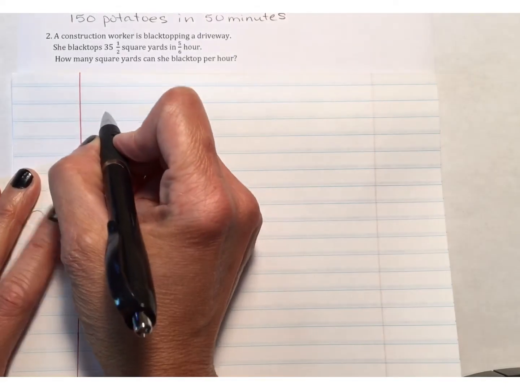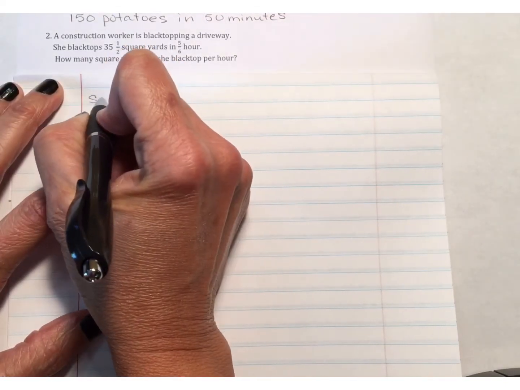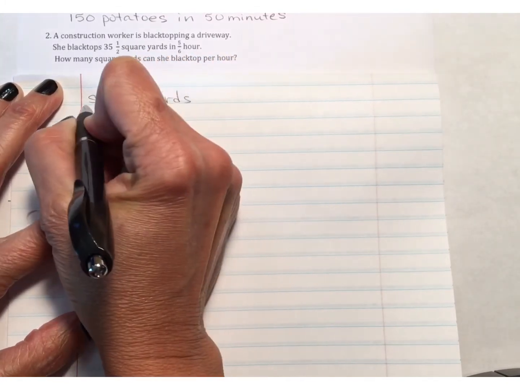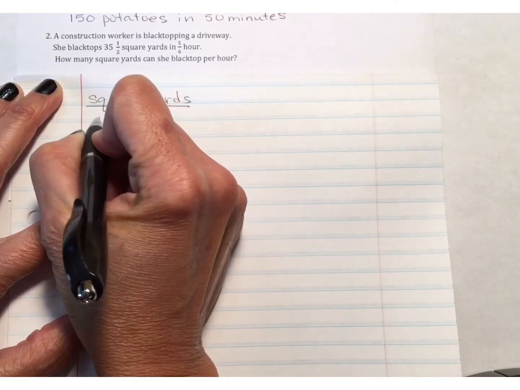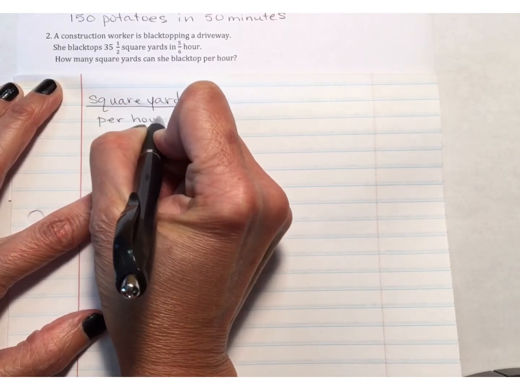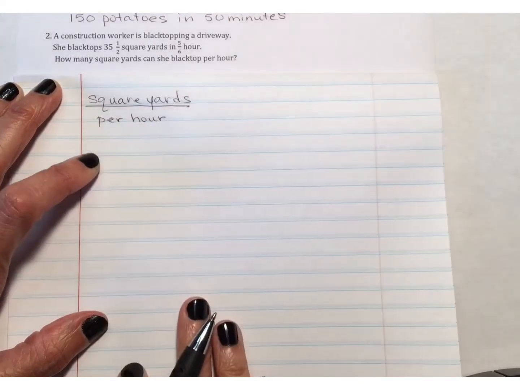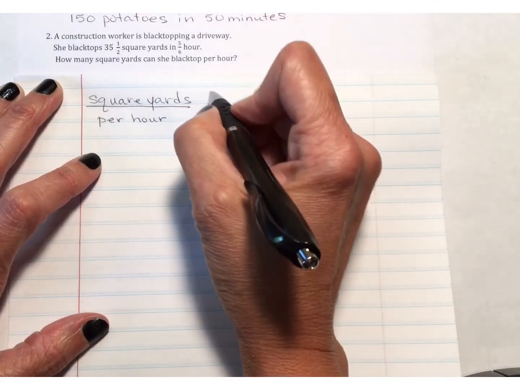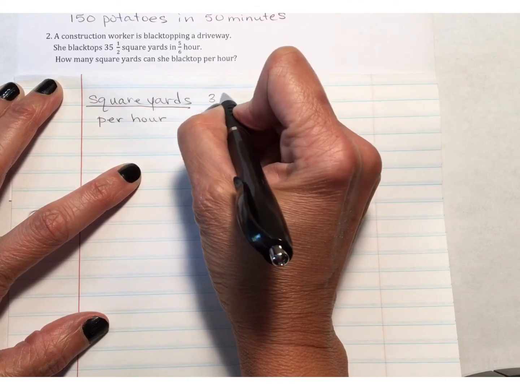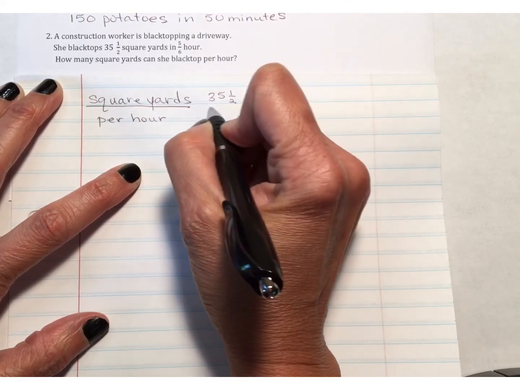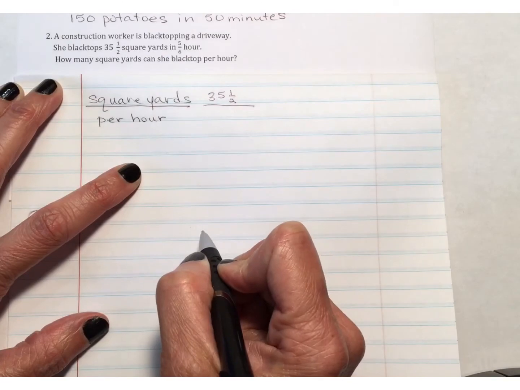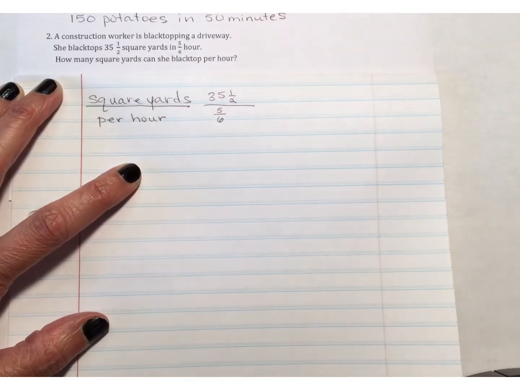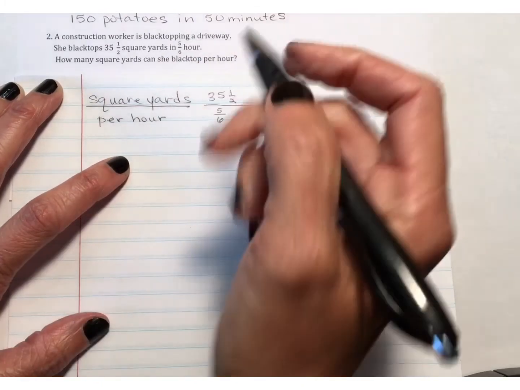Our ratio is square yards per hour. Remember that fraction bar is also a division sign. So when we're setting this up, we know she can blacktop 35 and 1/2 over 5/6 of an hour. So this is called a complex fraction.